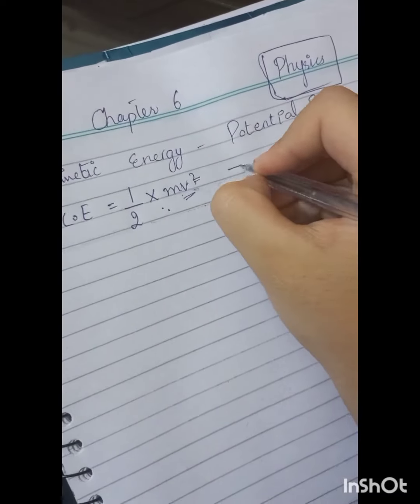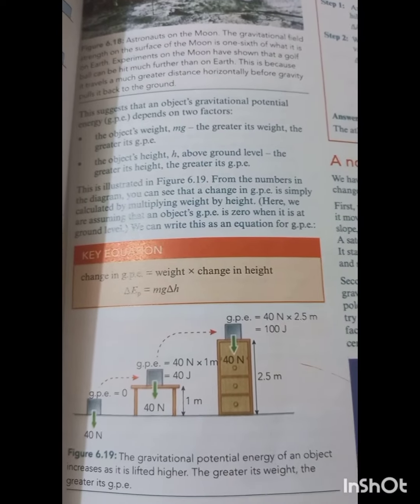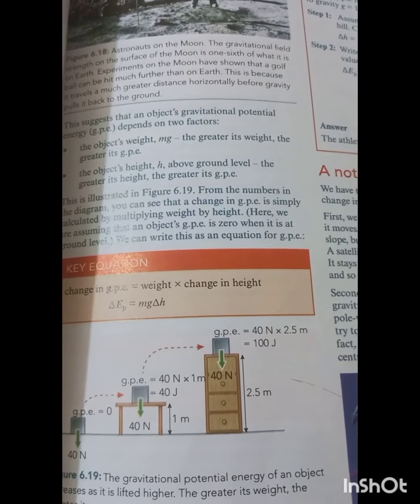Now potential energy's formula is also written in the book of physics, which is change in GPE equals weight multiplied by change in height.